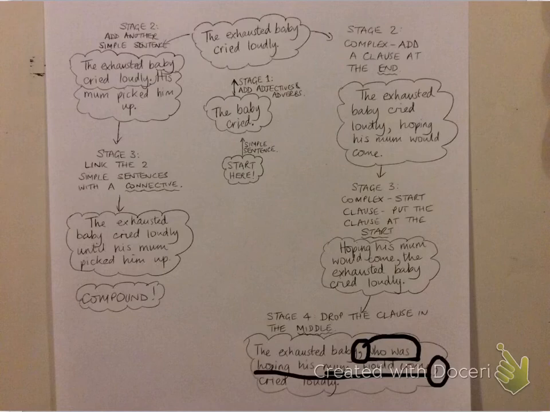If you are using a noun in your sentence that's not alive, and we've got baby, if you were using something like a dictionary, the dictionary, which was perched on the shelf, fell off, you need to use which was instead of who was there. So if it's alive, use who was. If it's not alive, use which was.